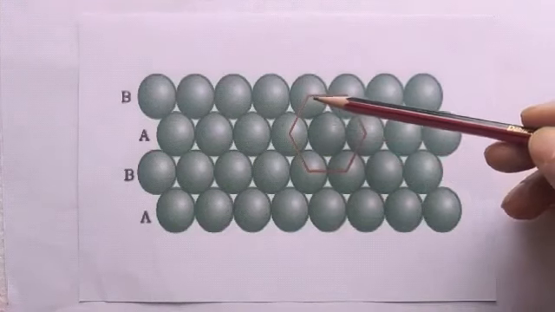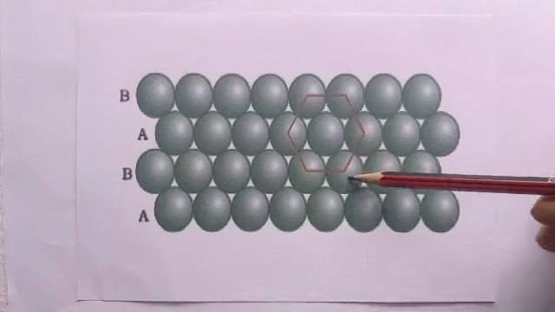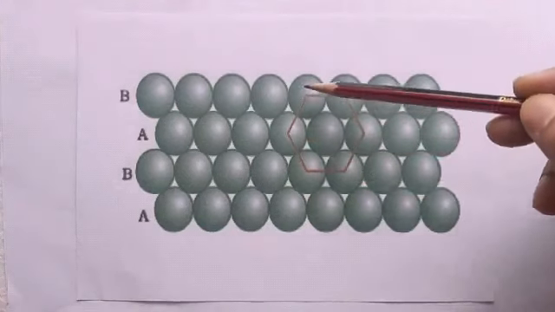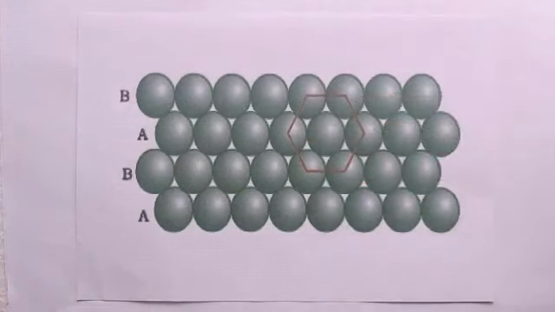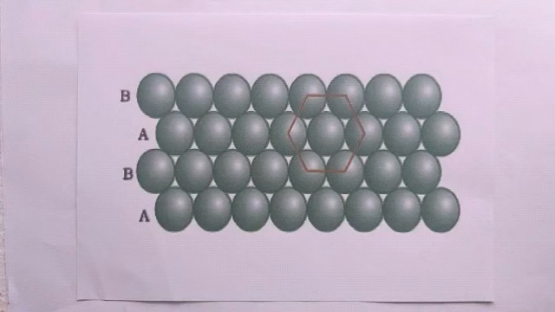Now it has 6 neighbors, 1 2 3 4 5 6. So its coordination number will be 6, and the two-dimensional coordination number is 6. The centers of these 6 spheres are at the corners of a regular hexagon. A hexagon is forming. So this is two-dimensional hexagonal close packing.